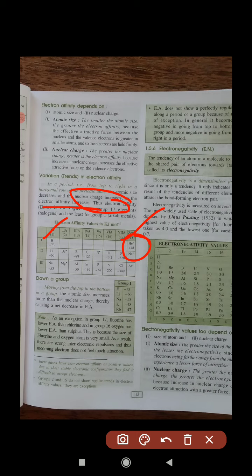Here you see it is a plus value. Plus 48 means... no, here minus, sorry. Don't go to the noble gases right now. Up to 17, minus 328 means, you can see for lithium it is releasing 60, I think kilojoule per mole. For fluorine it is releasing 328, so more electron affinity.